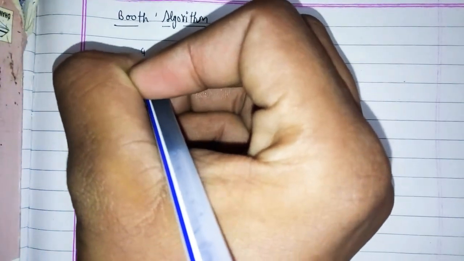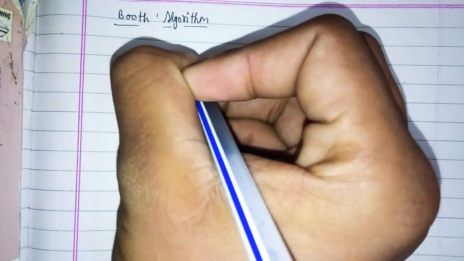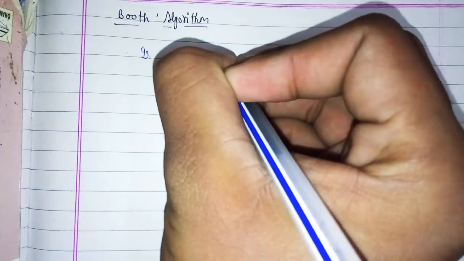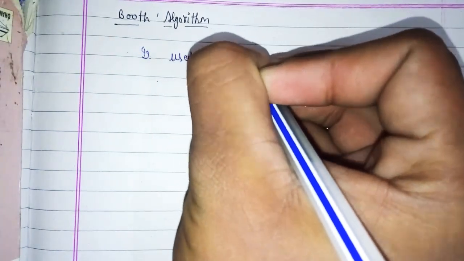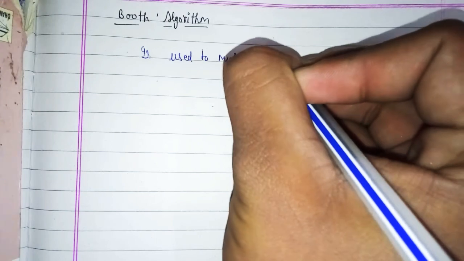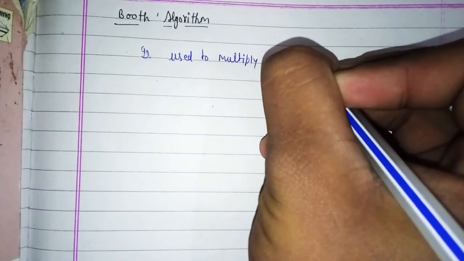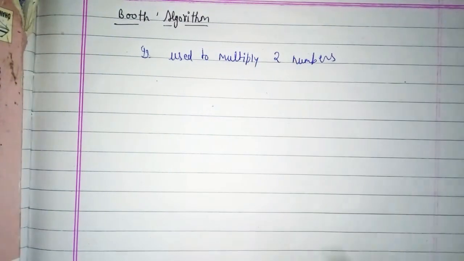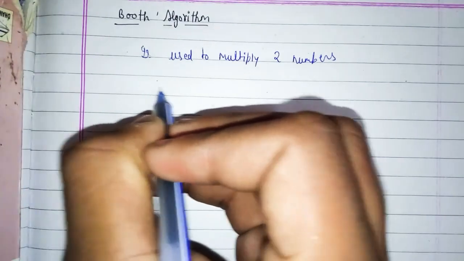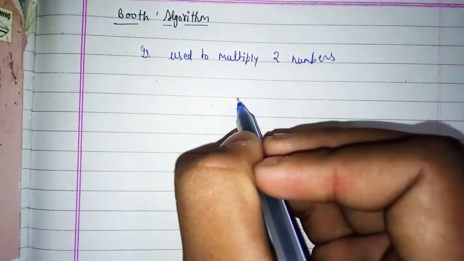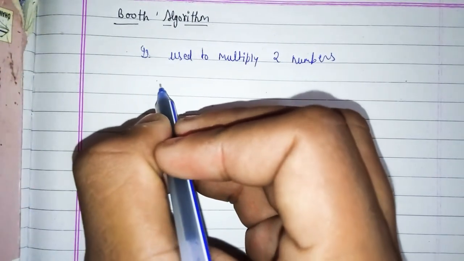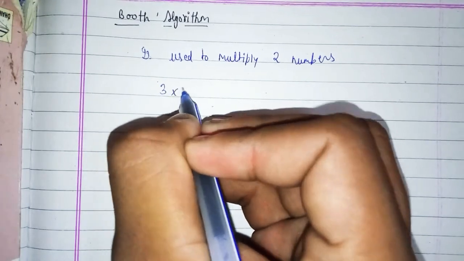So see this. Booth algorithm is used to multiply two numbers. So see what is the flowchart for that. Suppose we have to multiply 3 into 7.